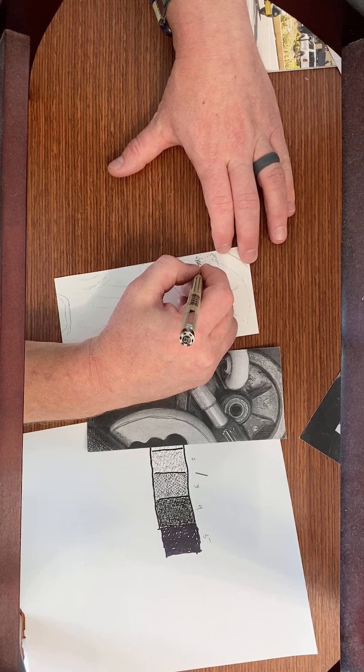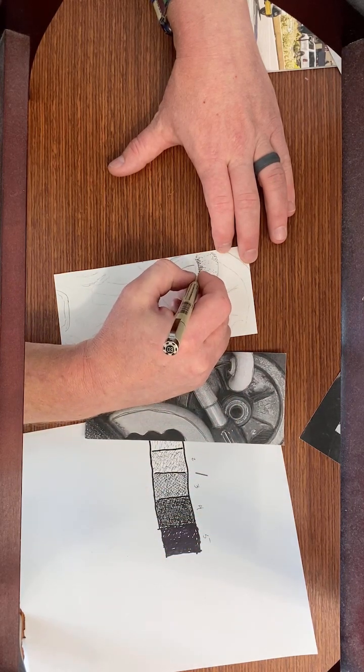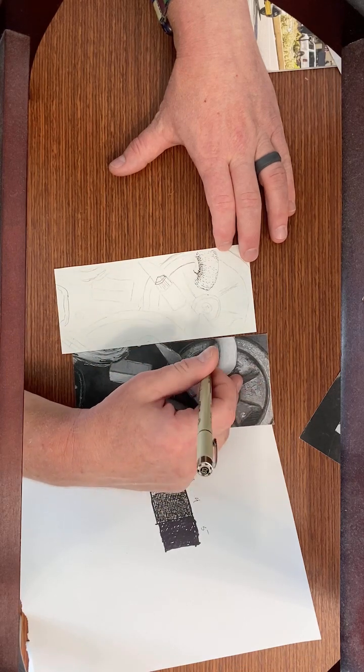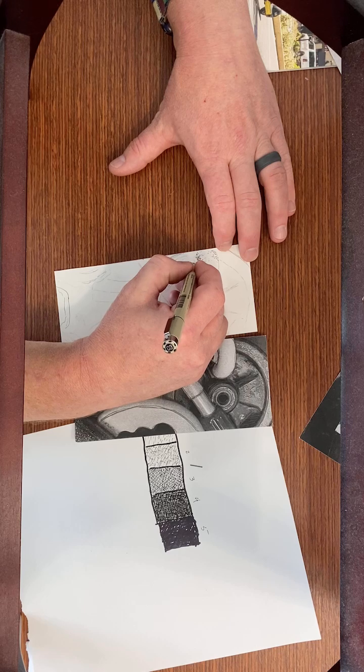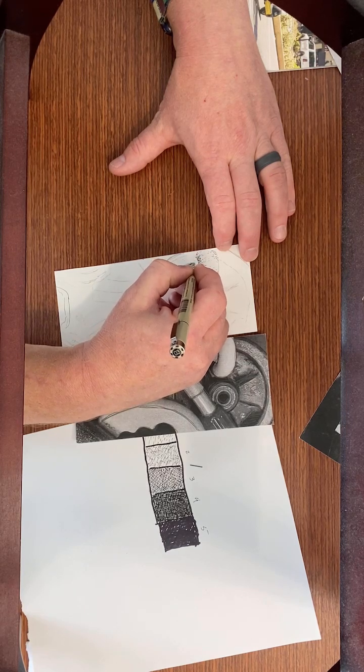But we can always add them if we need to later. So I'm starting with my general shading first, which is kind of how I do everything. If you're in my drawing class, you know that. It's pretty dark underneath this area here, so I know I can be a lot darker with that spot. So I'm just going to move in here and get a lot more aggressive with that.